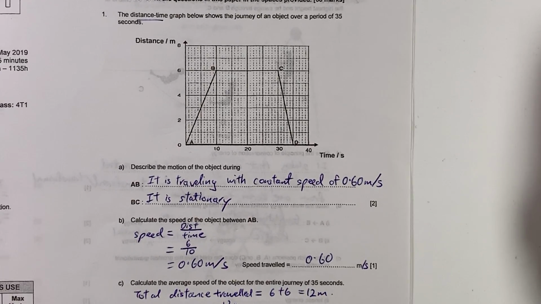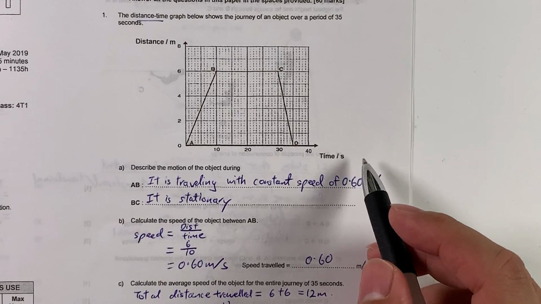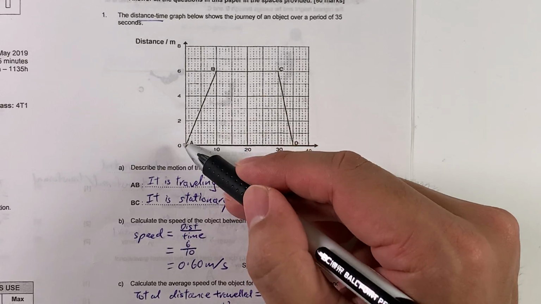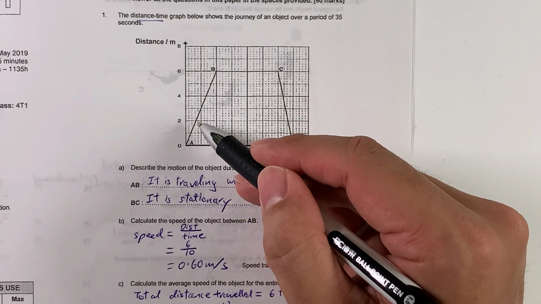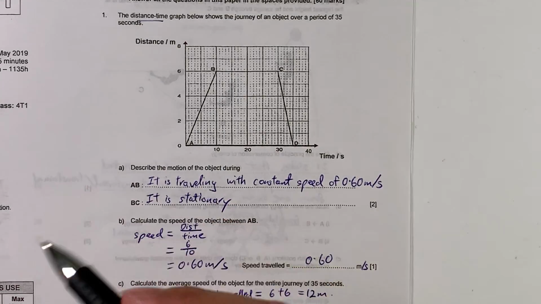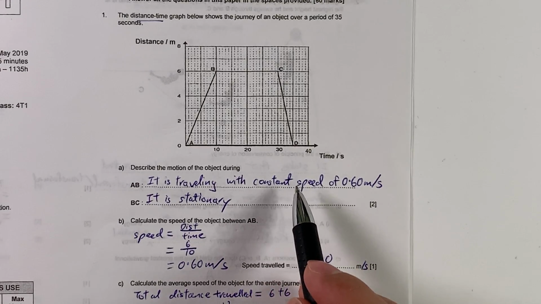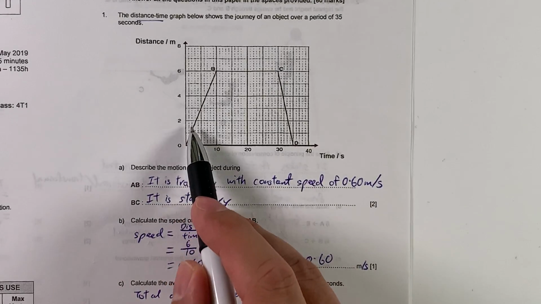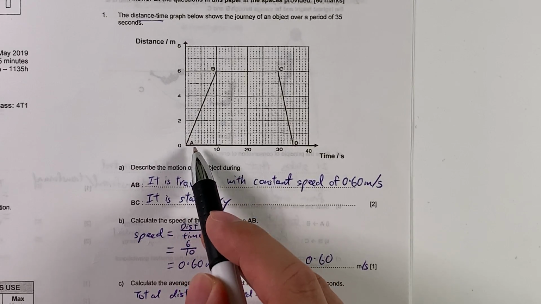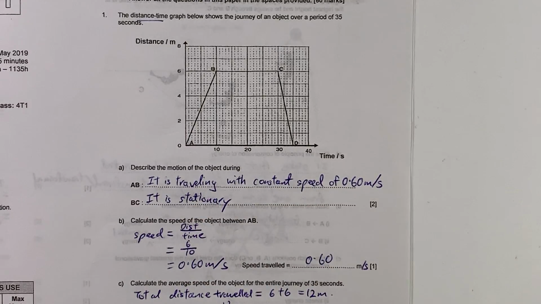Based on this, the question says describe the motion of the object during AB and BC. In this first case, AB is a straight line in the graph, but in terms of meaning, it is traveling at a constant speed. Why? Because you can see that the distance is changing at the same rate compared to the time. For every 1 unit change in time, the distance changes at the same rate.